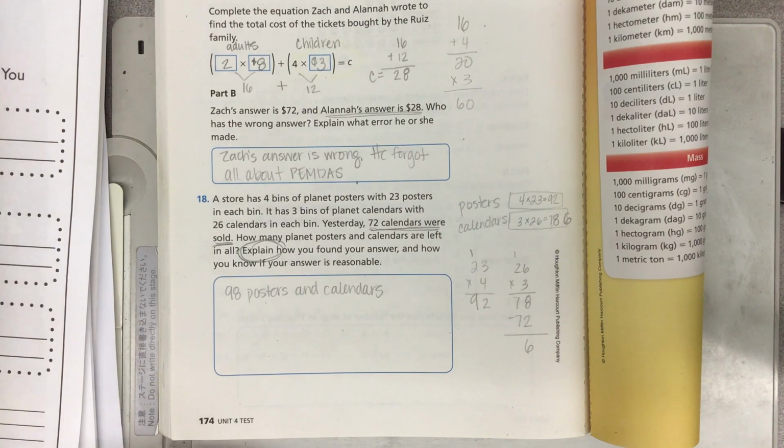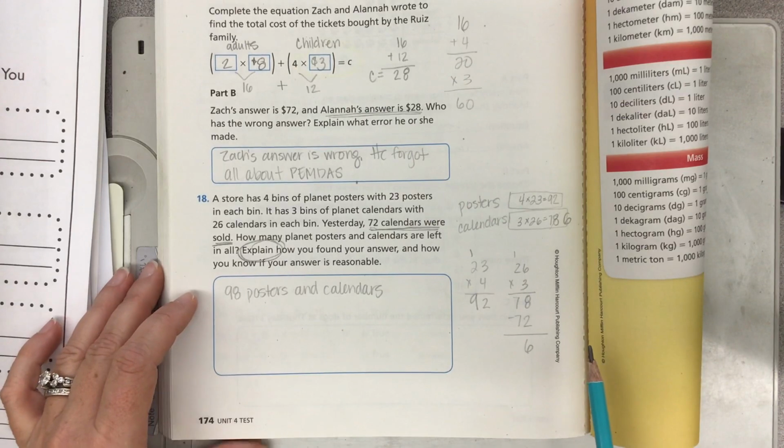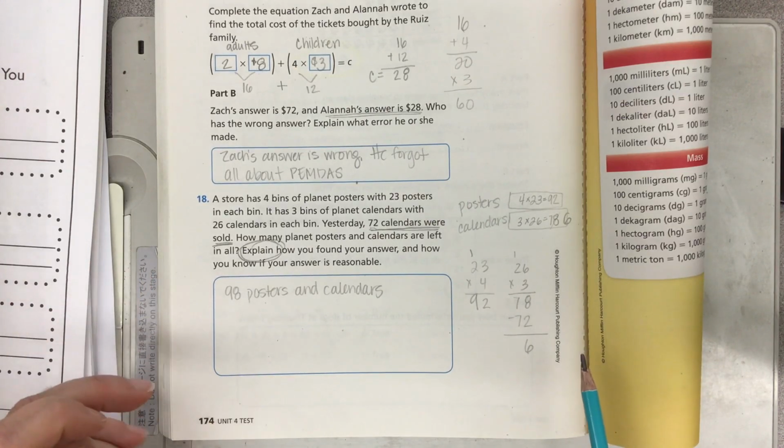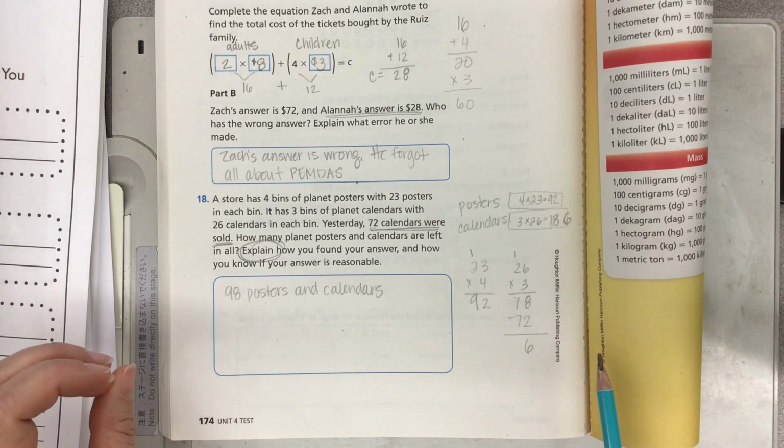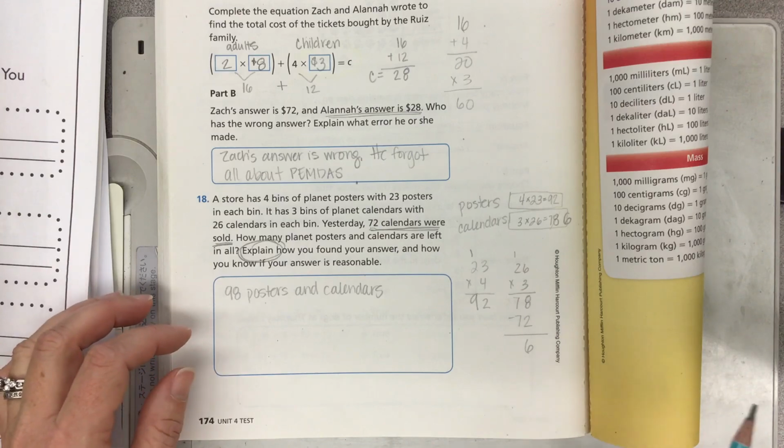What are you writing, Joseph? Can you tell us? I'm gonna write how my answer was reasonable because how many planet posters and calendars were left in all, because all is each word, and so then that would have to be 98. Okay. Anyone else want to give it a try?